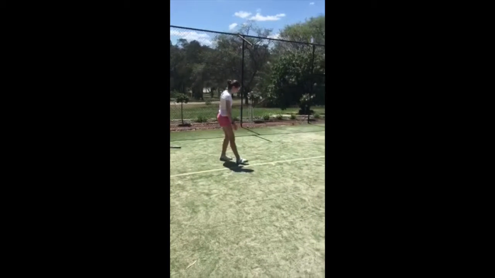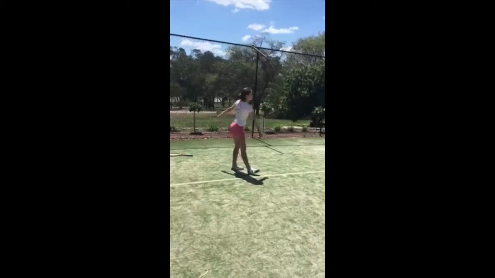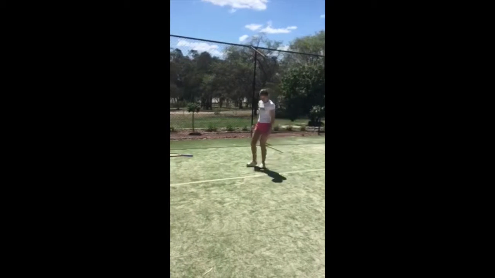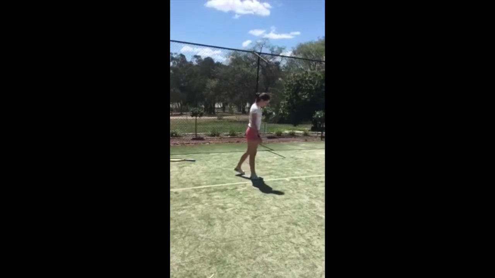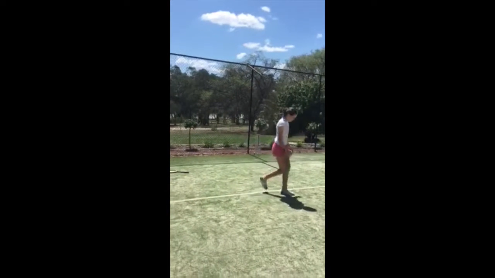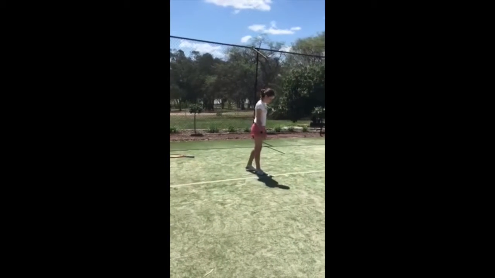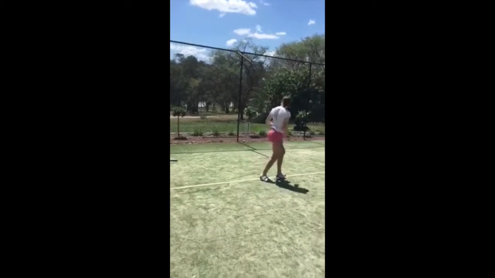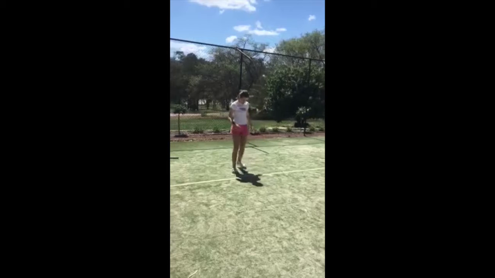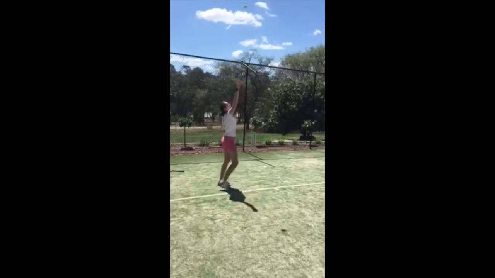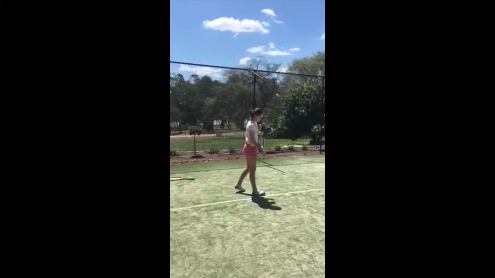So bending into the back leg and throwing it up. See how that was a little too far in front? We'll try a few more times. Yep, that was good. We'll do a few more. We'll just keep practicing. Maybe a little high.